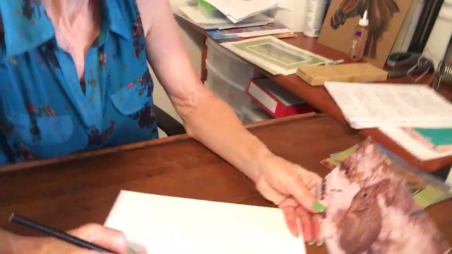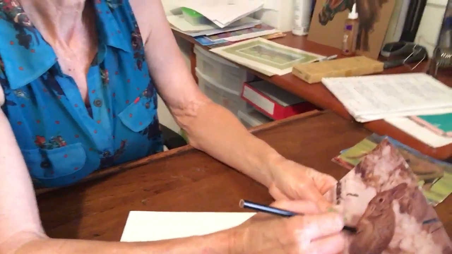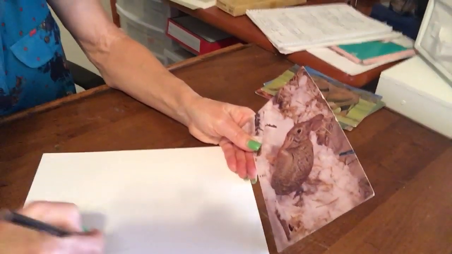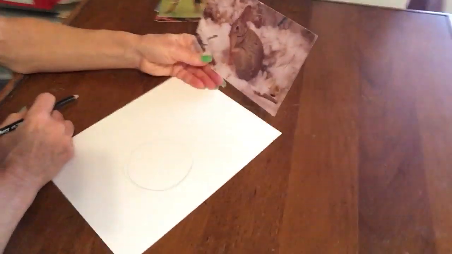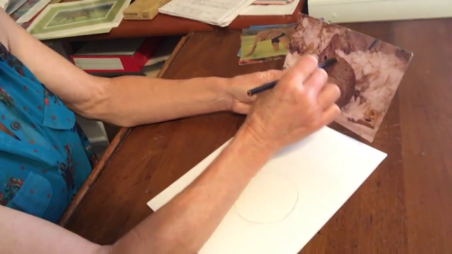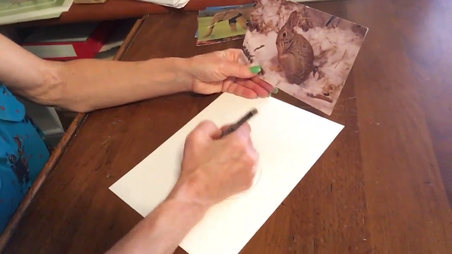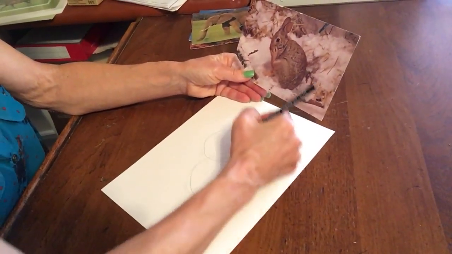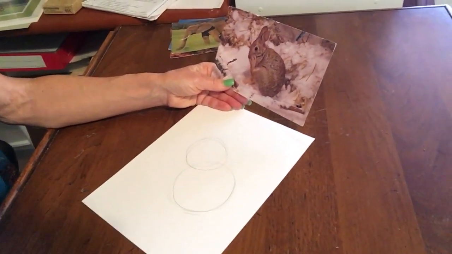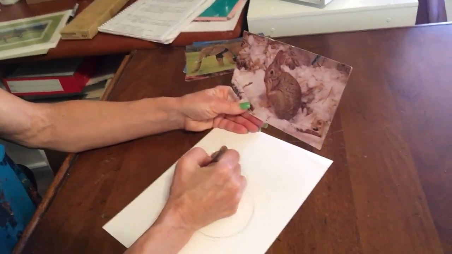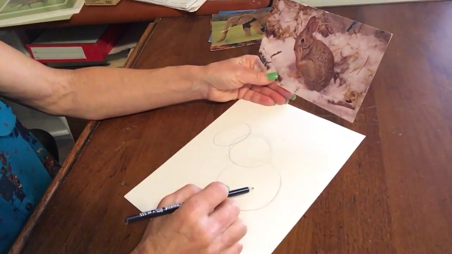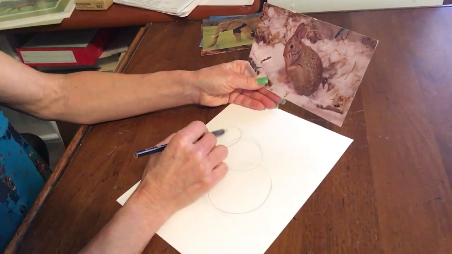I'm going to look at my bunny. I'm going to find those hips right here. That's going to be my largest circle. I'm going to find his chest. He's kind of hunched over, so his chest is right here. And those shapes are going to overlap. And then his head, right here. Large, medium, small.